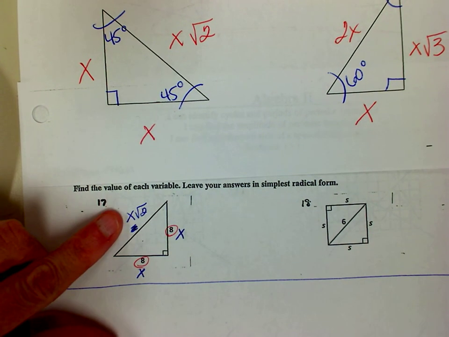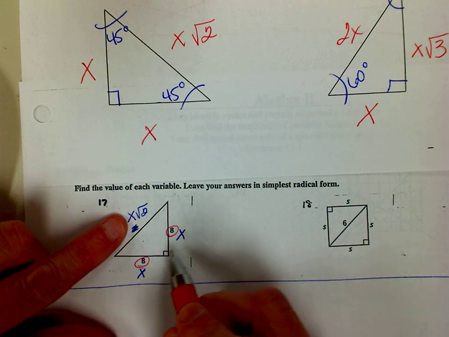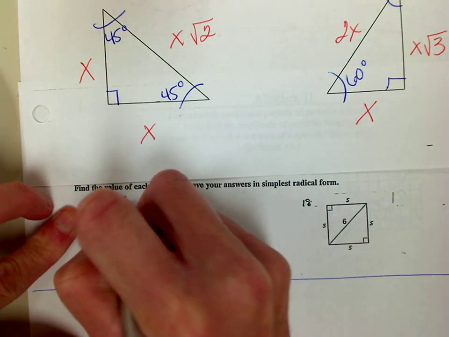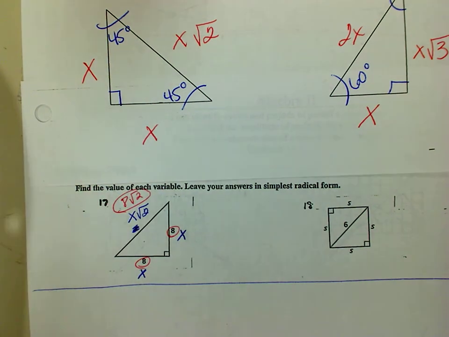I just got to figure out what this side is. Well, I already know what x is. X is 8. So this side should just be 8 square root of 2. That was easy.